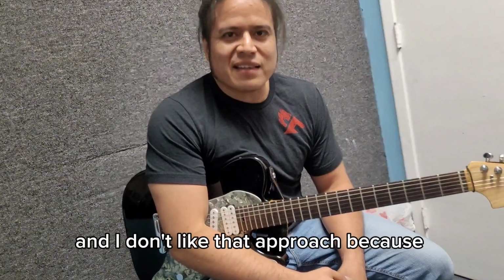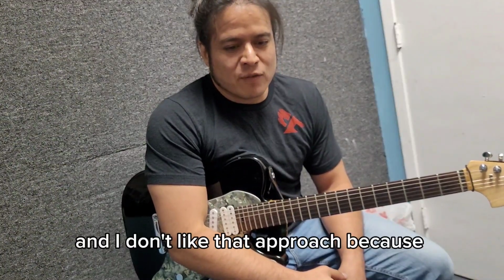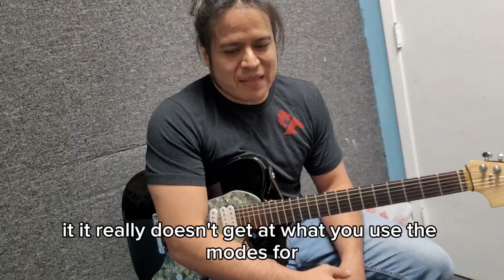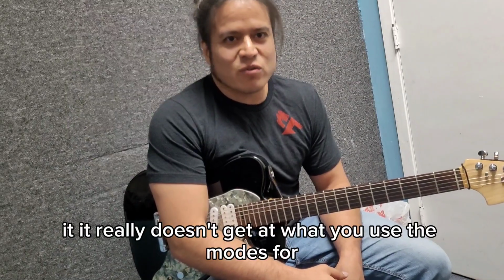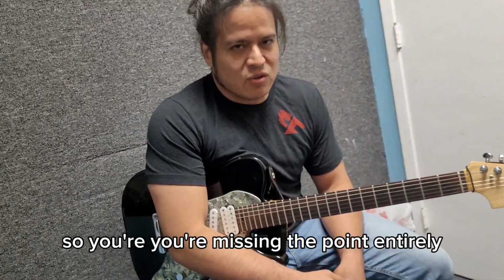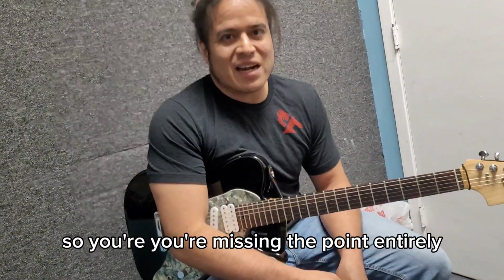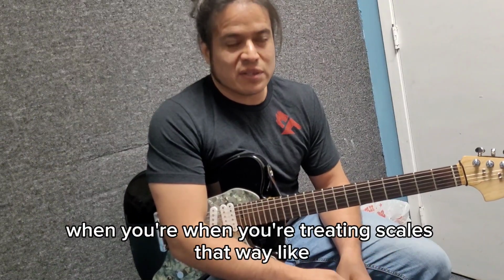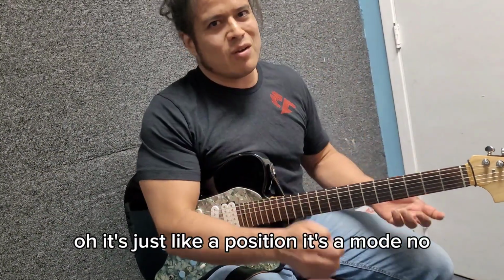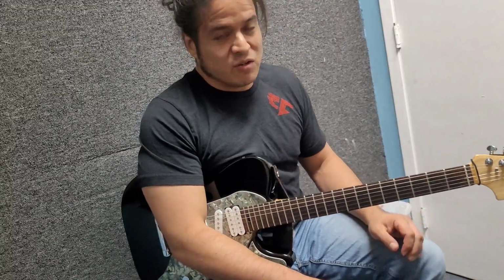And I don't like that approach because, number one, it really doesn't get at what you use the modes for. So you're missing the point entirely when you're treating scales that way. It's like, oh, it's just a position, it's a mode. No, that's not what it is. It's a position. You're playing the same scale.